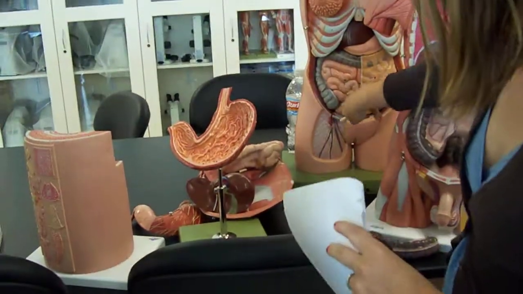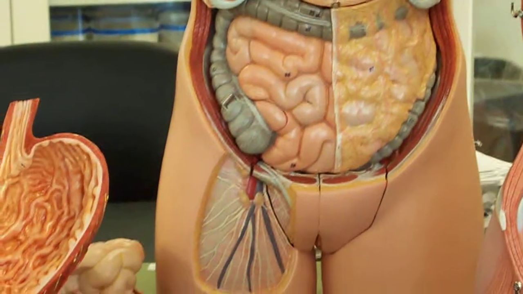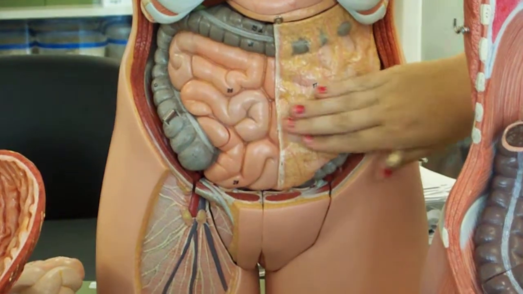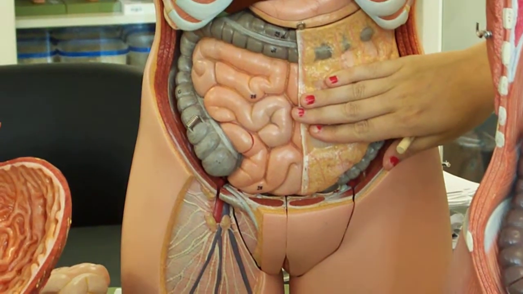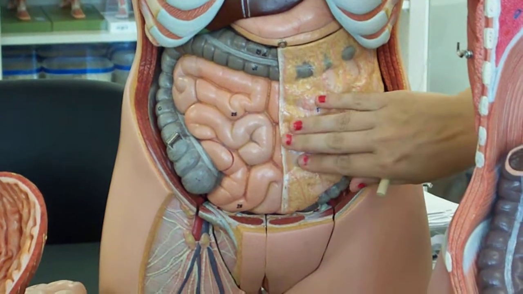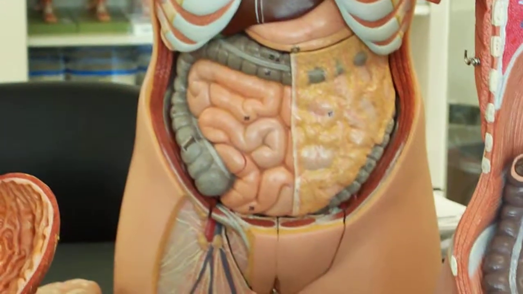Surrounding all of this, you can see on this model back here, we have those mesenteries like we did on the cat. This is going to hold and protect all these, keep them all in place. This sheath that actually folds down on top is called the greater omentum. It's like a little apron that it wears in front of it.